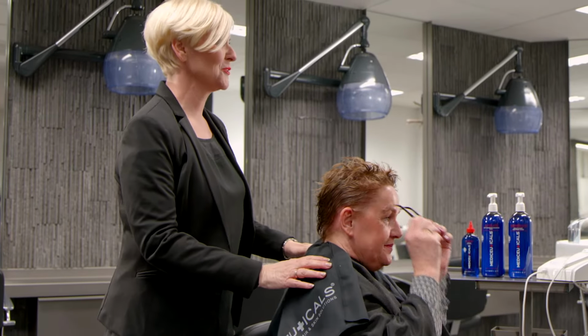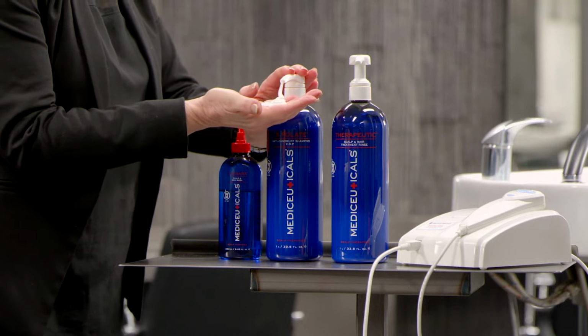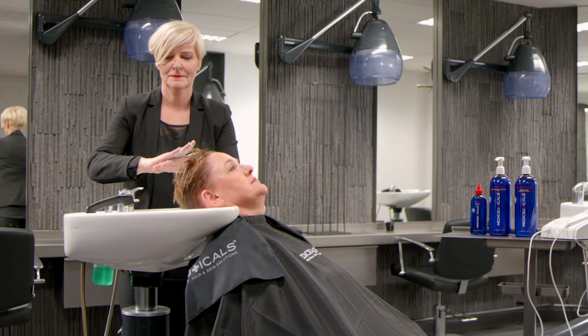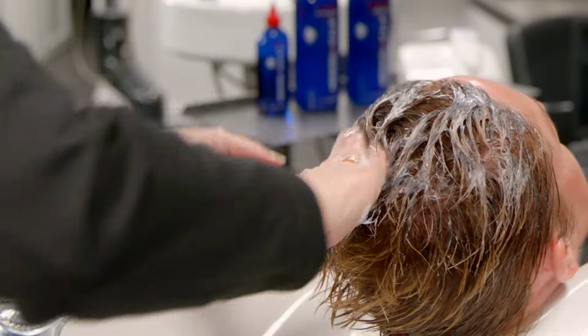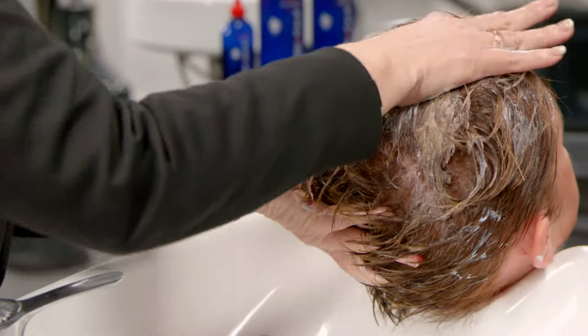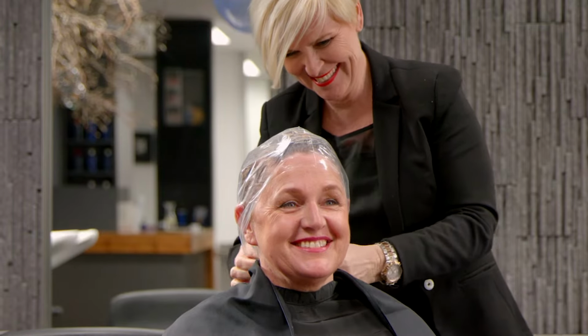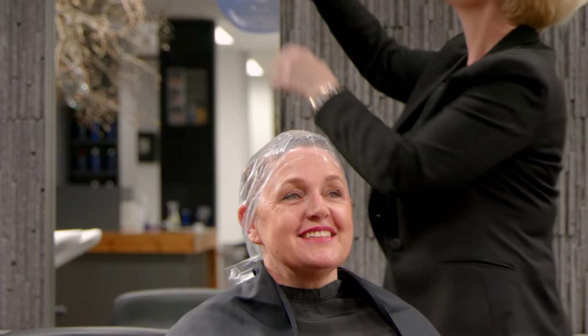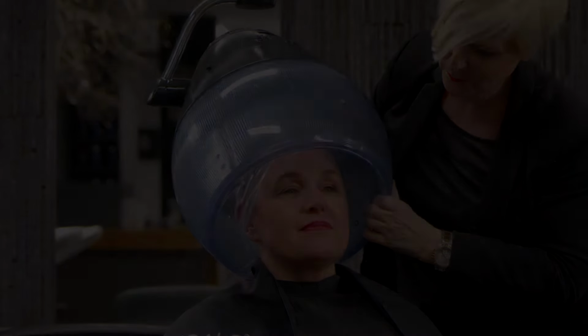Step 2. We will now shampoo the client's hair and scalp. Use 1 pump or more if you are treating longer hair of X-Folate shampoo. Distribute product in your hands and make sure you cover the entire scalp. Work the product into the hair and scalp. Do not add water. Cover the client's hair with a plastic cap and place her under a warm hooded dryer for 3 to 5 minutes. The active ingredients need to stay on the scalp for a few minutes to get the best result.